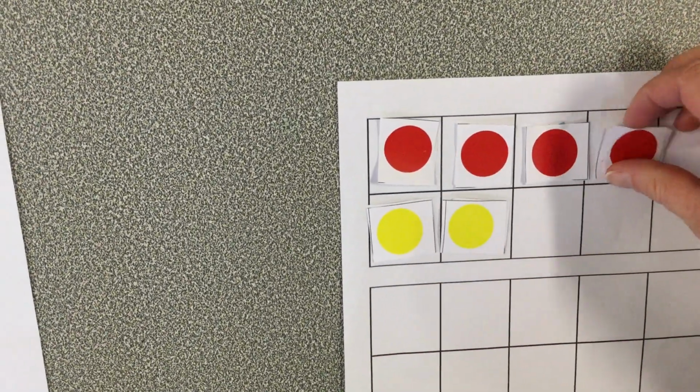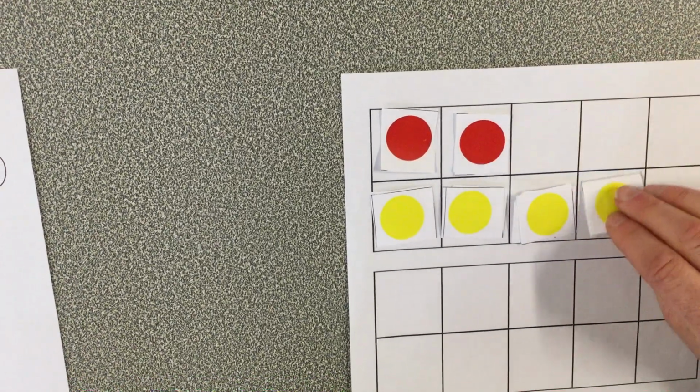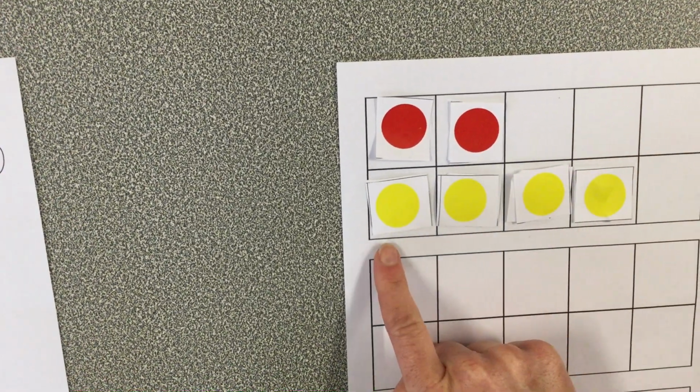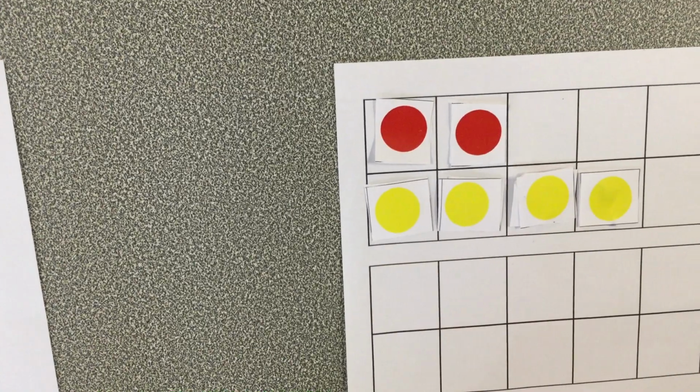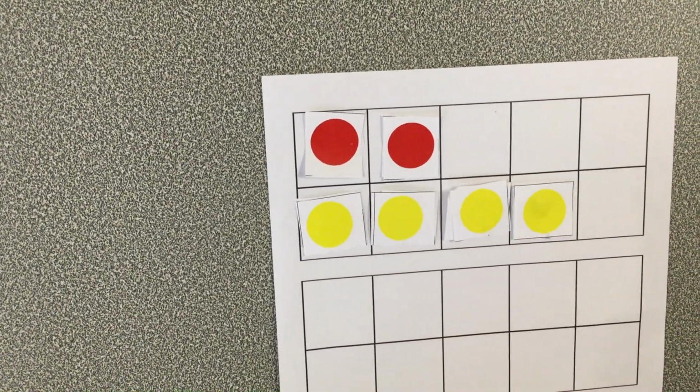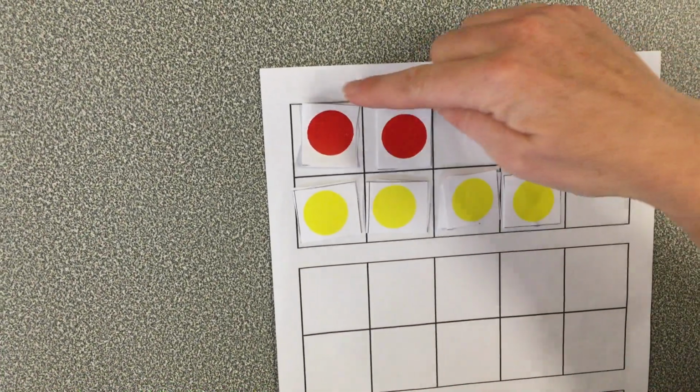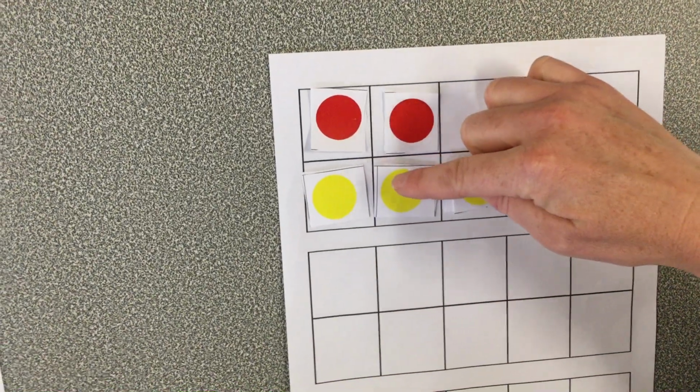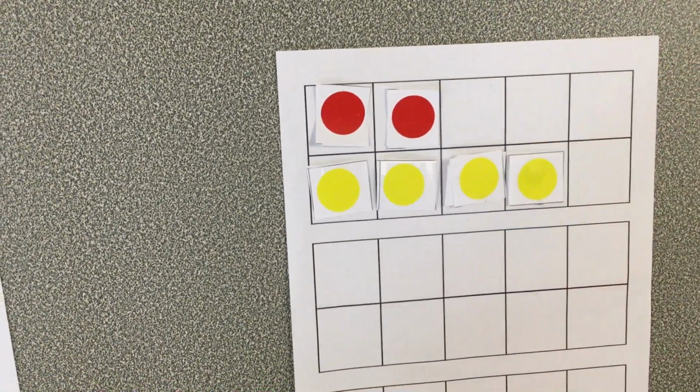Now I could even swap it. I could put these down here, and now it's a group of 4 and a group of 2 that way. And guess what? It still makes 6. Let's check. 1, 2, 3, 4, 5, and 6.